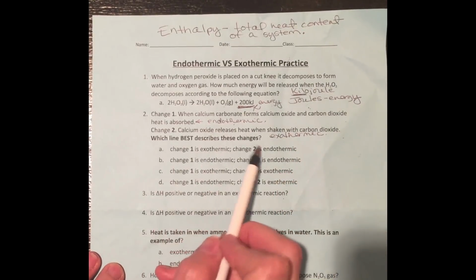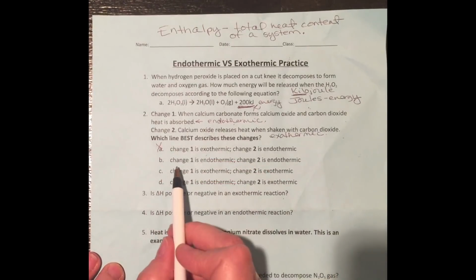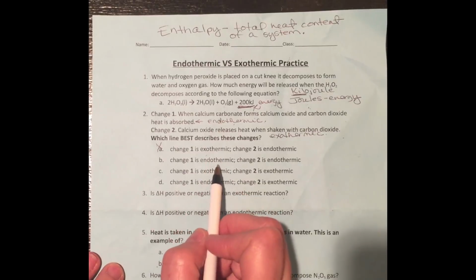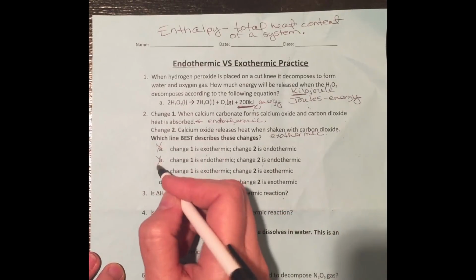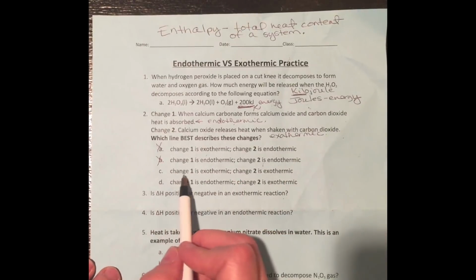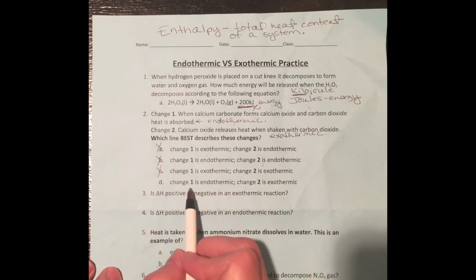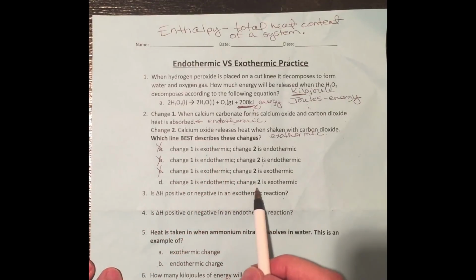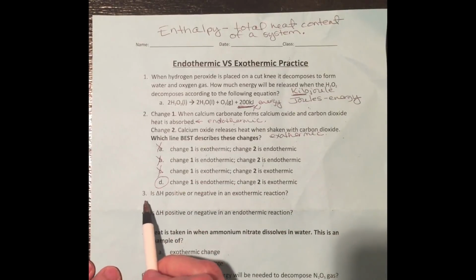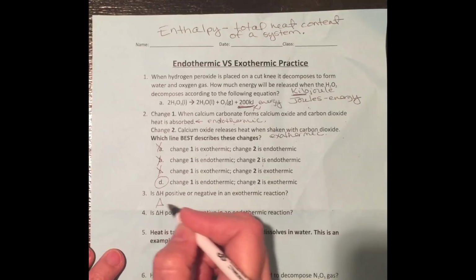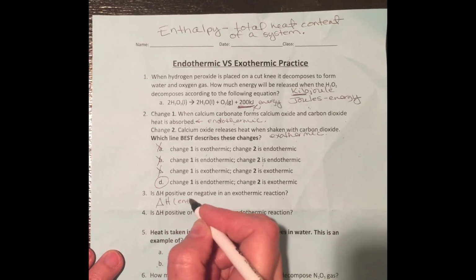Okay, so which line best describes this? Change 1 is exothermic? No. Change 1 is endothermic? Yes. And change 2 is endothermic? No. We said change 2 was exothermic. Change 1 is endothermic and change 2 is exothermic? Yes. All right, delta H is basically just talking about our enthalpy, the amount of heat.